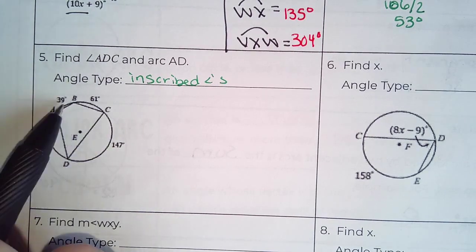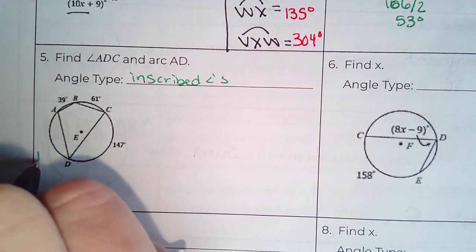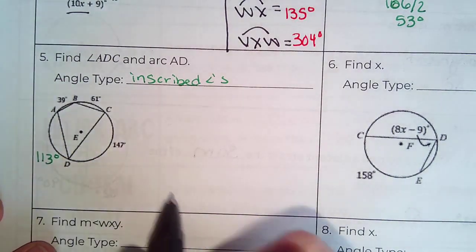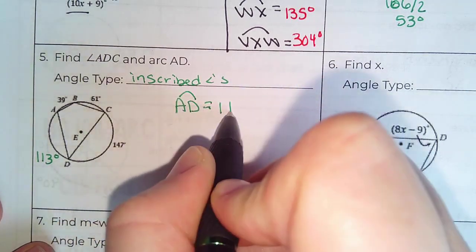We can find that because we know all the rest of the circle. So I'm going to take 360 minus these three things. So 360 minus 39 minus 61 minus 147. And I'm getting 113 degrees. So arc AD is 113 degrees.